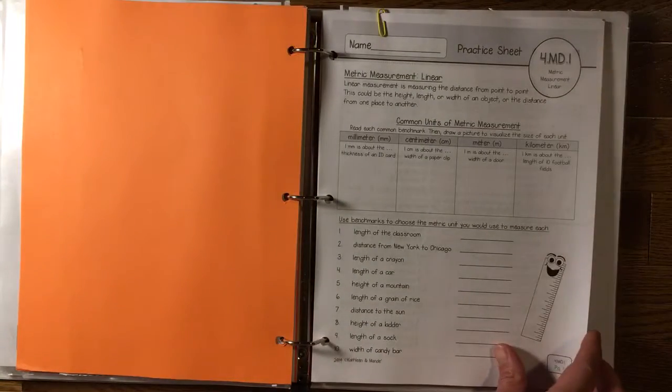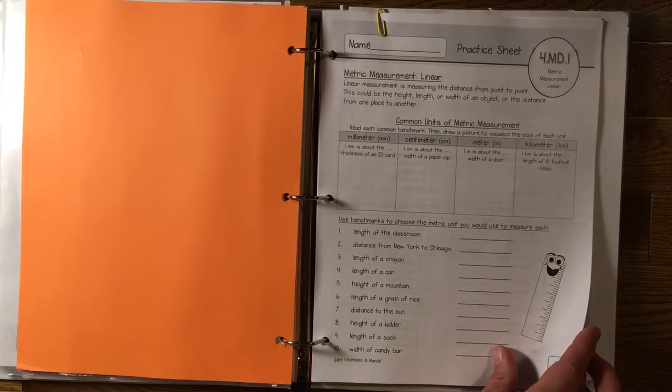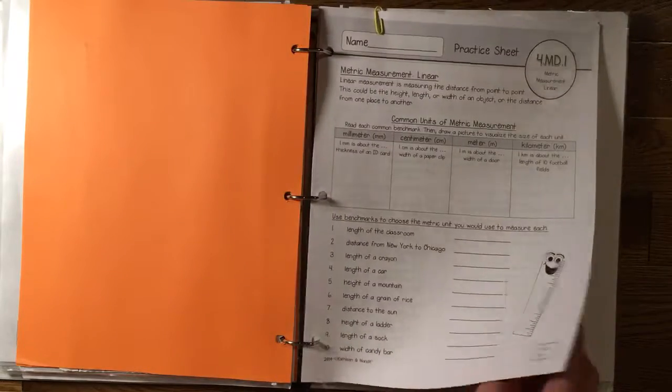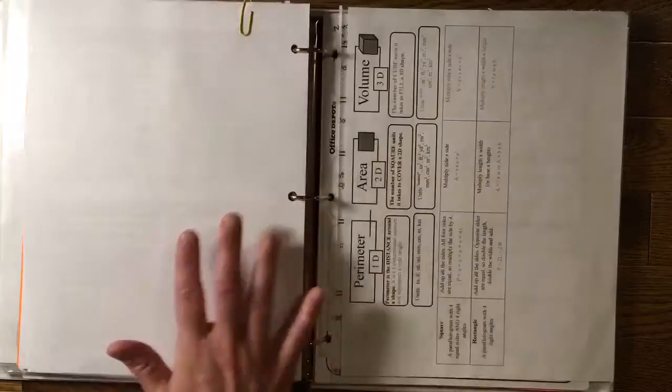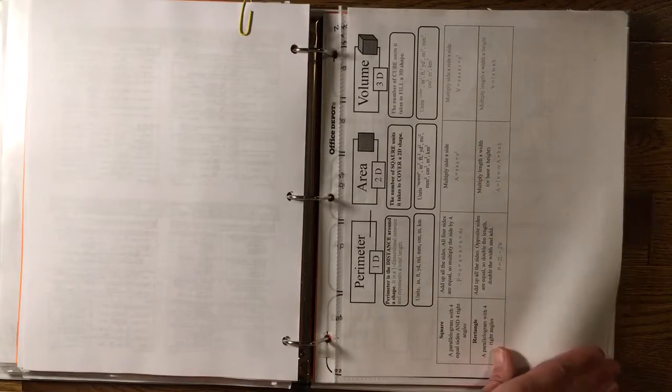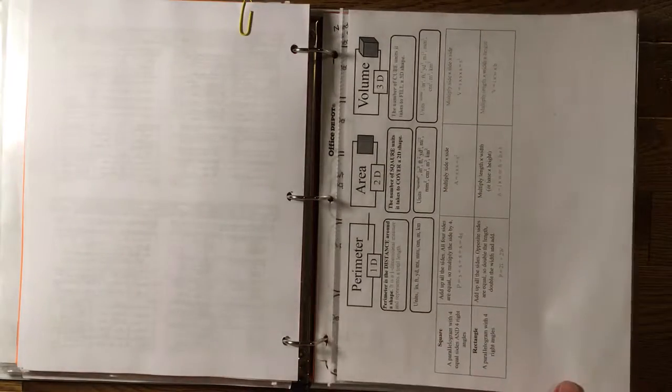And then we have a set of metric measurements. It goes linear, and then weight, and then capacity, and then the answer key is attached on the back. So you have that complete set that you can work toward.